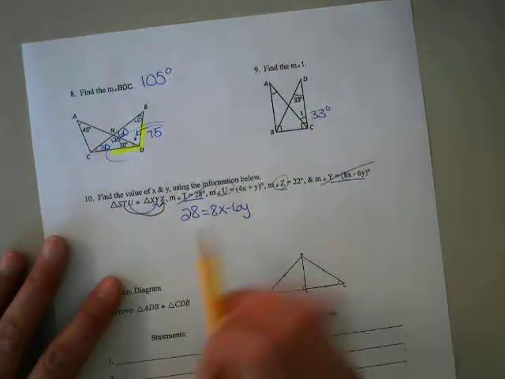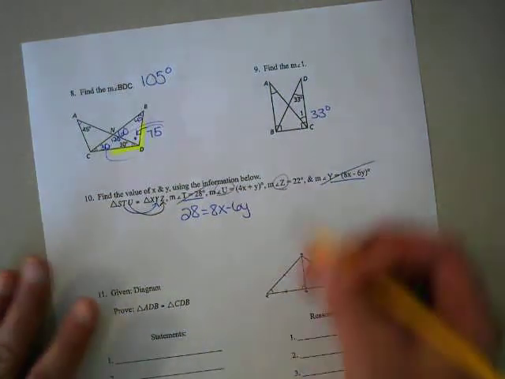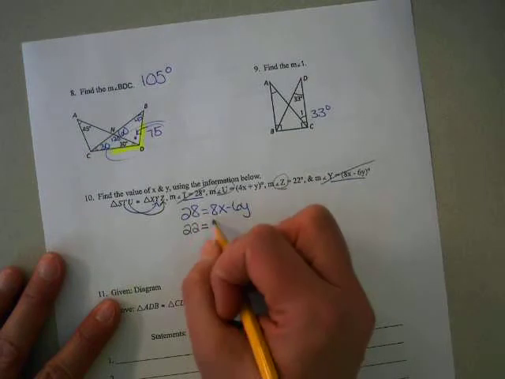So I'm going to put the number first because I like everything lined up. I have a little OCD. I want my numbers on one side. I want my letters on the other side.